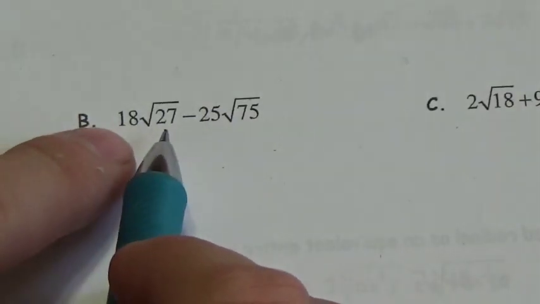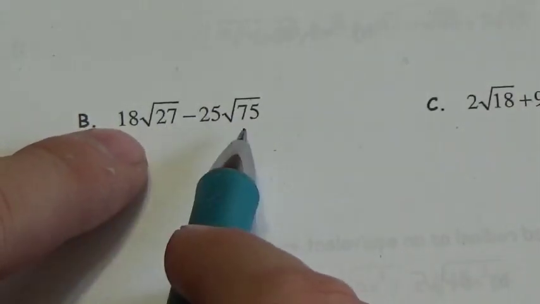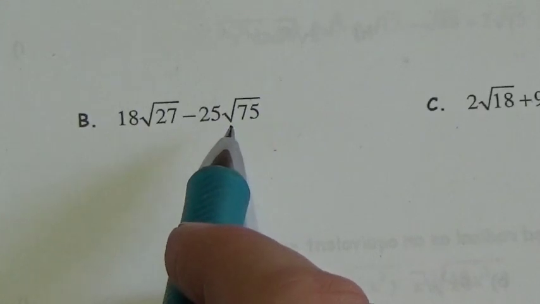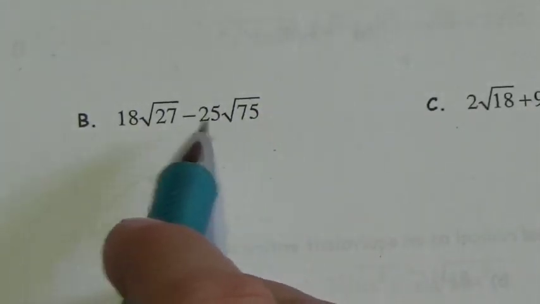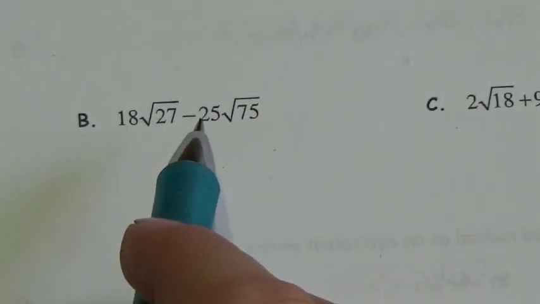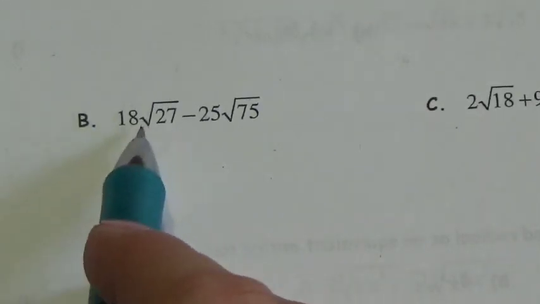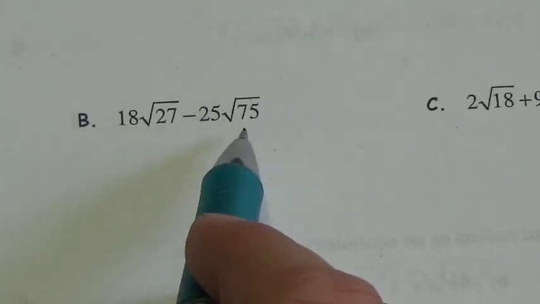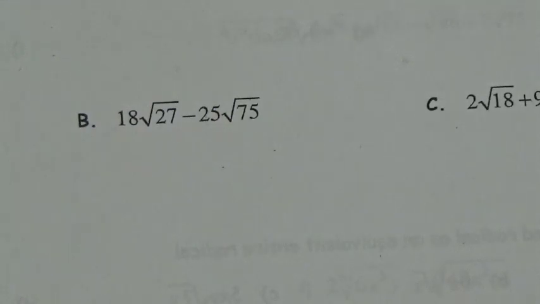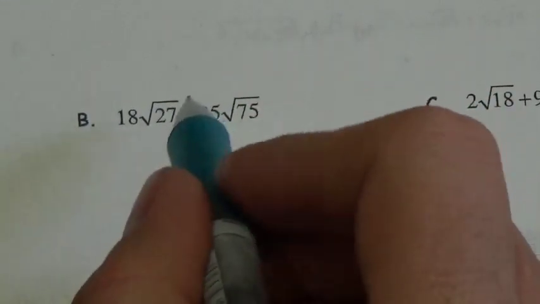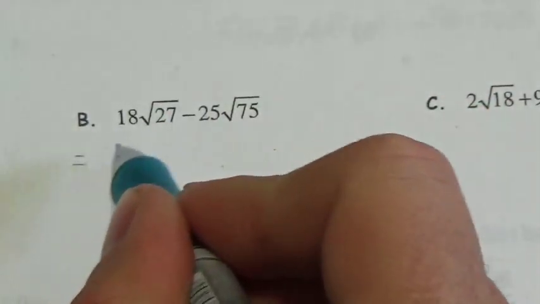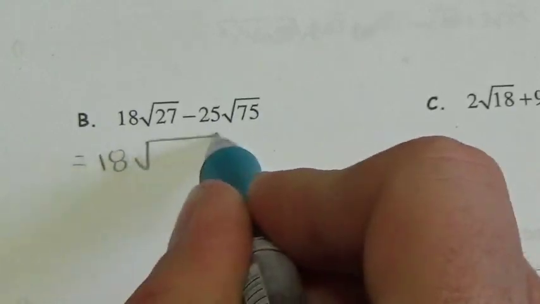Well, those aren't even the same. Like, I don't know what the square root of 27 is. And I don't know what the square root of 75 is. I do, however, know that they're not the same number. This isn't the same thing. This is like saying 18x's minus 25y's. Well, how am I supposed to subtract those? I have no idea how you're supposed to do that. They're different objects. Okay? But I can simplify those, okay, a little bit.